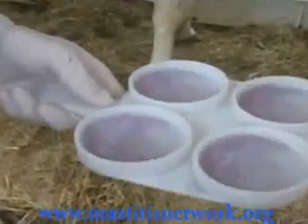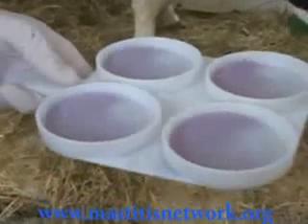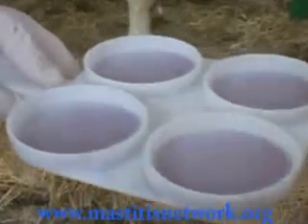Because of the qualitative aspect of the test, on-farm results may differ from what you see in the video. The interpretation may also vary slightly from one user to another.